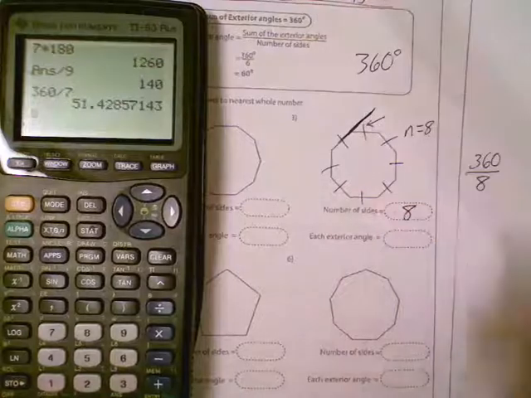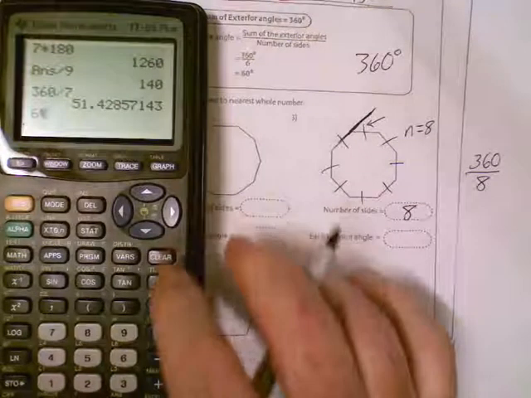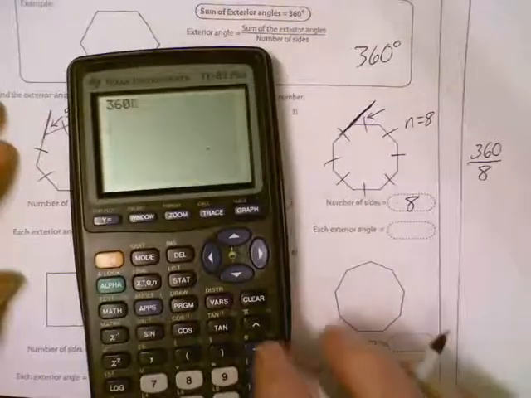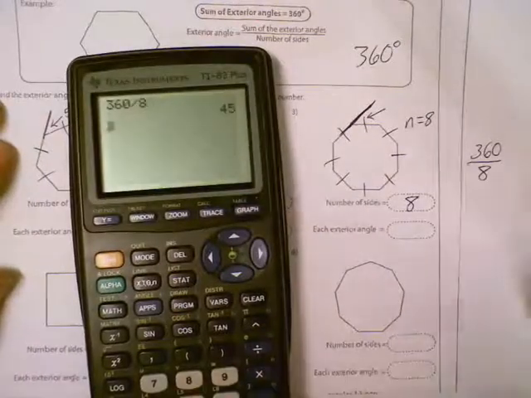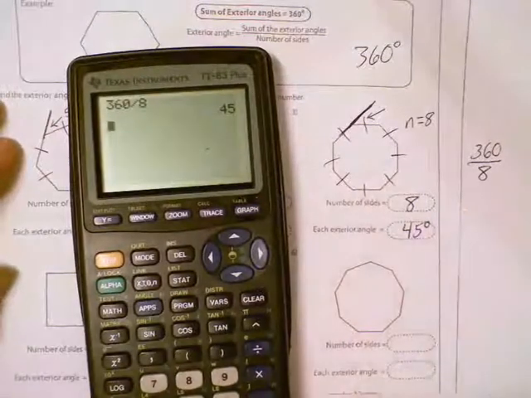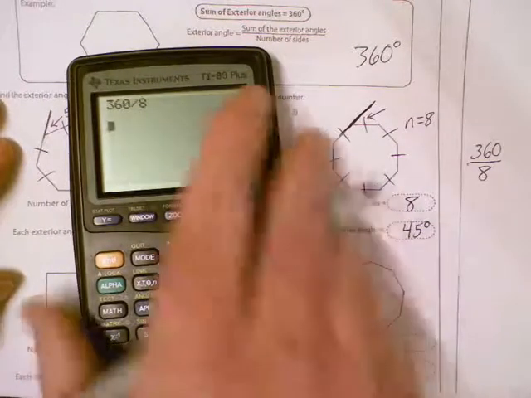So 360 divided by 8, and I end up with 45. So each exterior angle is 45 degrees for a regular 8-sided figure.